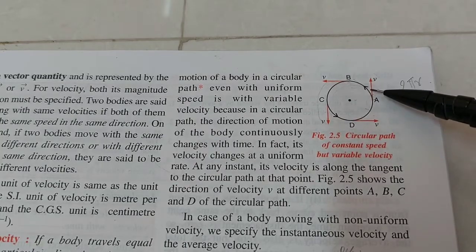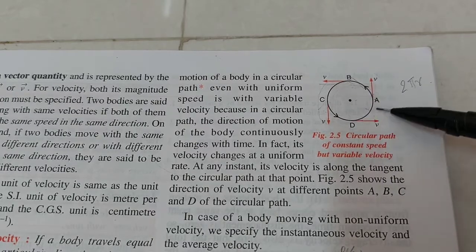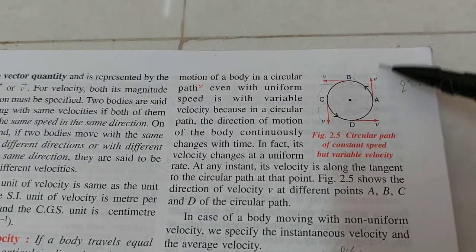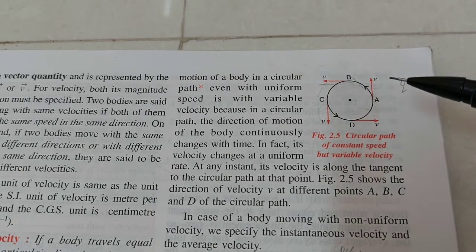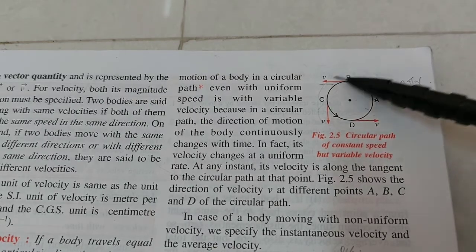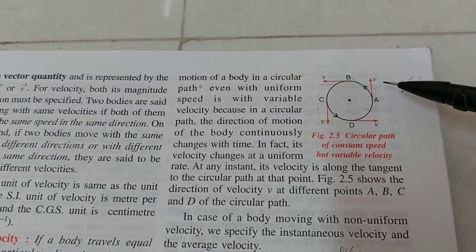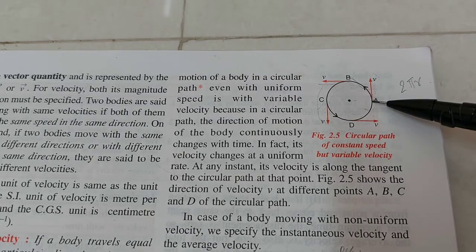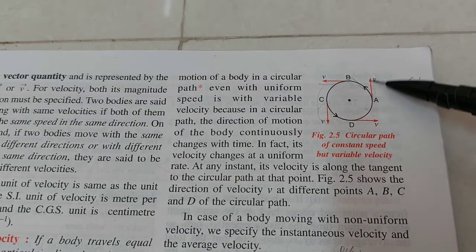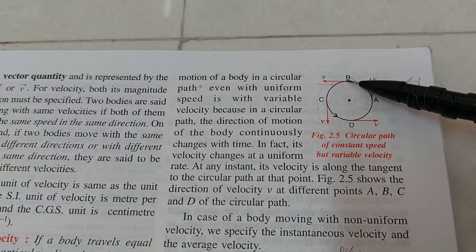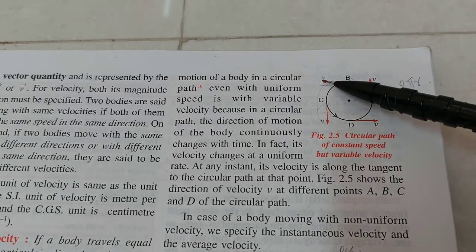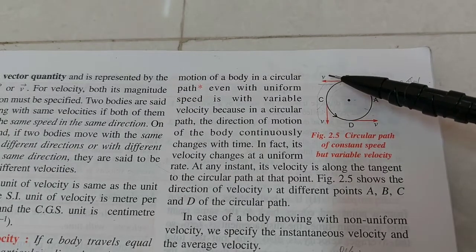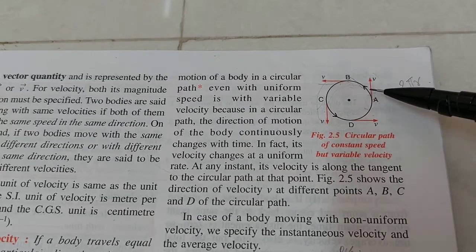At every point, the direction of motion is along the tangent. So the direction keeps on changing. It's not traveling in a straight path. And since velocity is a vector quantity, if the direction keeps on changing, then the velocity keeps on changing. You see, here I would say the velocity is 10 meters per second north. But here I would say the velocity is 10 meters per second west. So though the magnitude is the same, 10 meters per second, the direction is different. That means velocity is different.